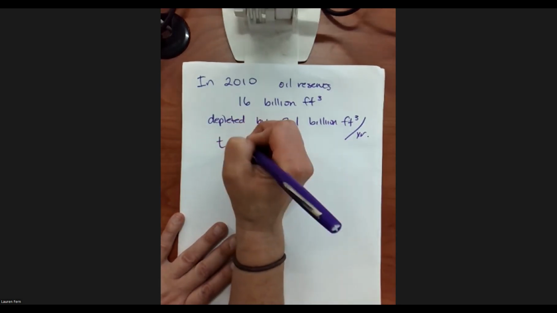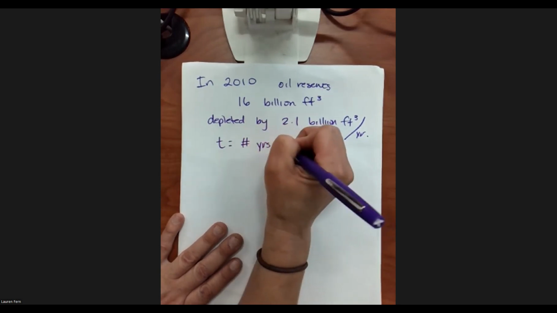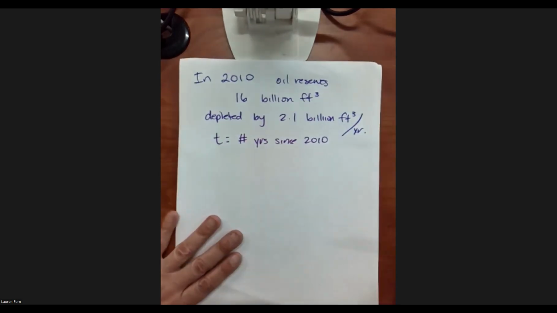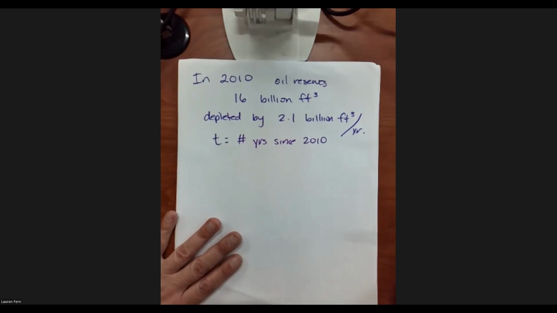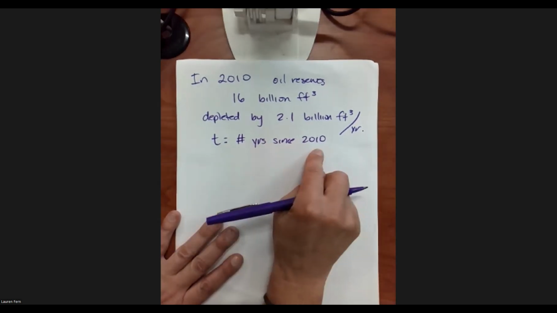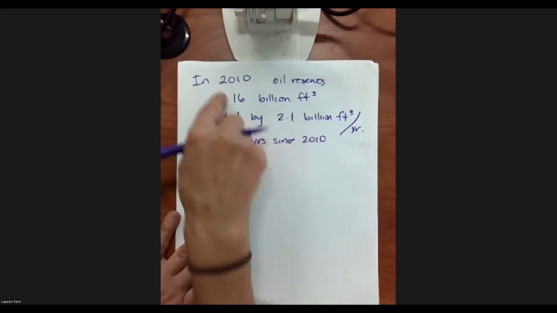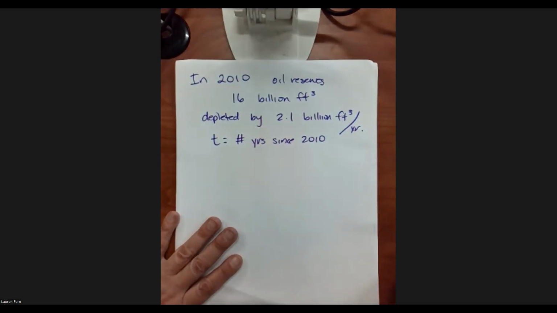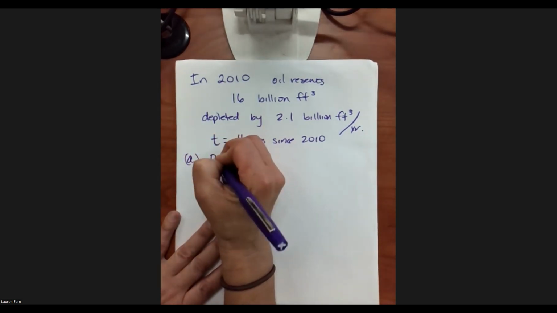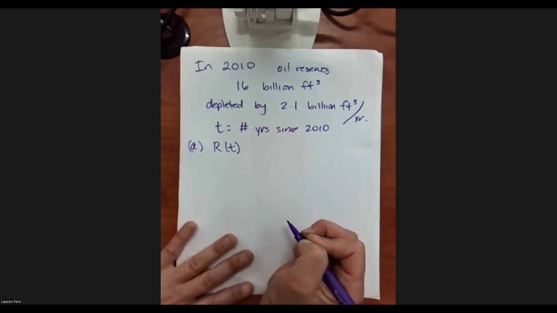I'm going to let T represent the number of years since 2010. I love doing that. And you might be saying, number of years since 2010? No, I love defining my input to be the number of years since a value I already have, because then what do I already know in my equation? I know my y-intercept.